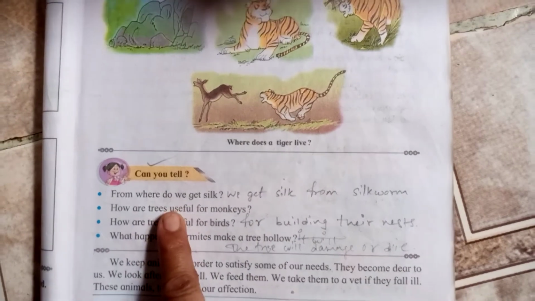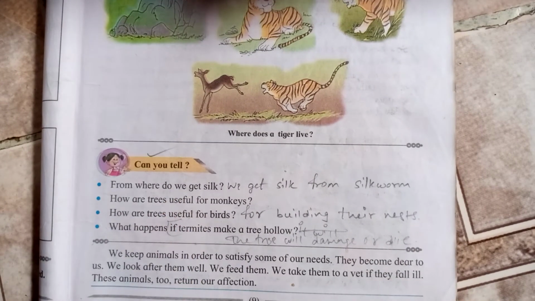Now can you tell from where do we get silk? We get silk from silkworm. Okay, from the silkworm we get silk.